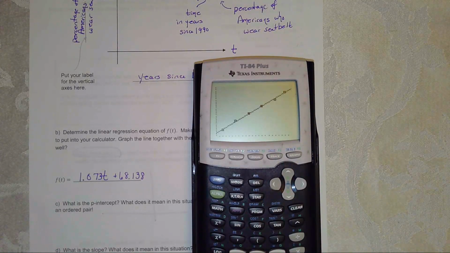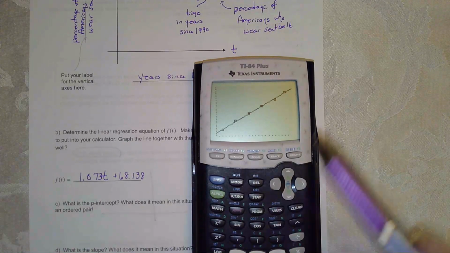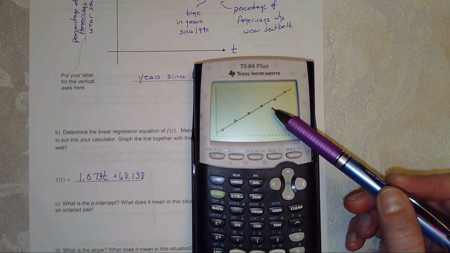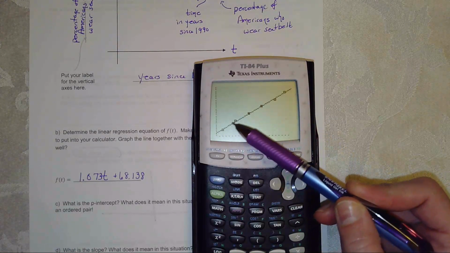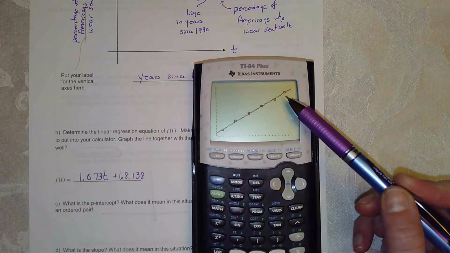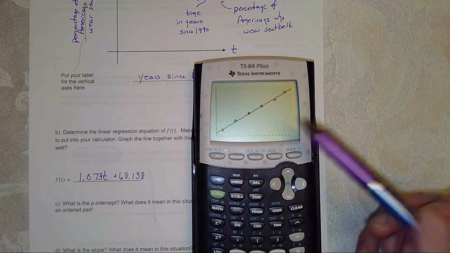Look at how nice that is. It's really close to all of our points. It's not exact, right? It's just an approximation. It's what's called the best fit line. But this comes pretty close to all of those points that we plotted. So it's a pretty decent looking line. And now we can answer questions.